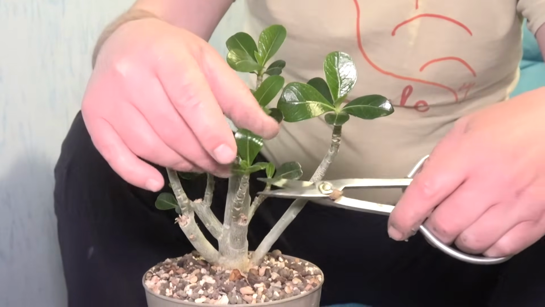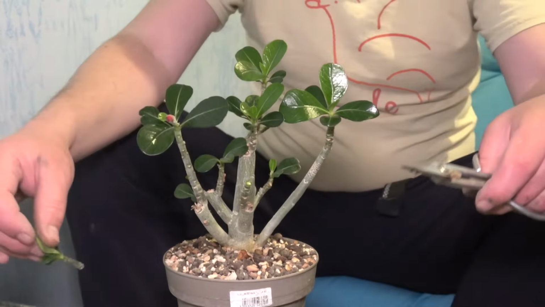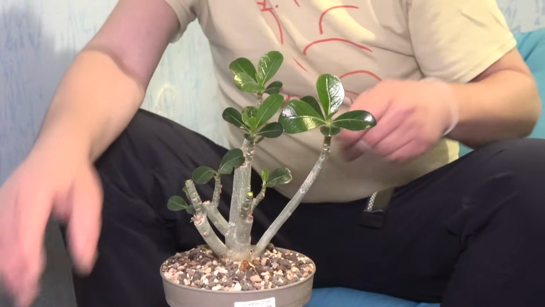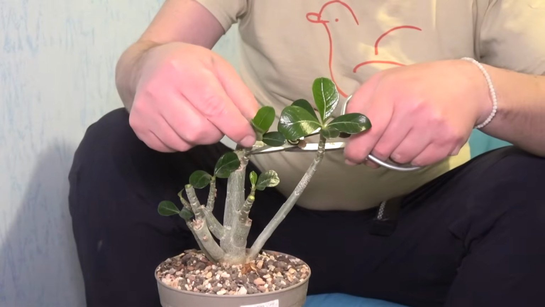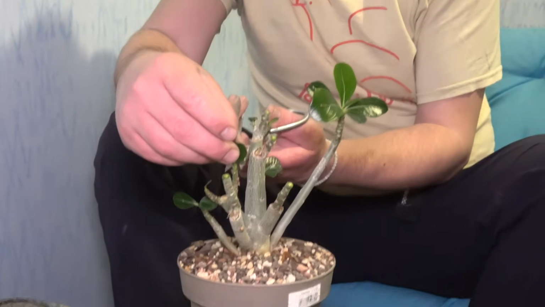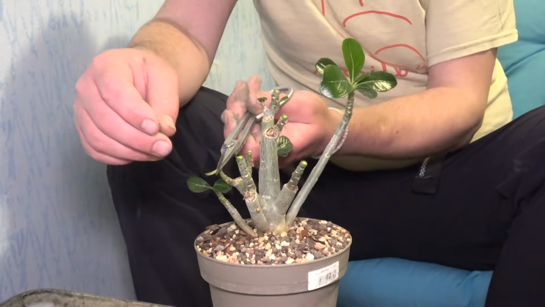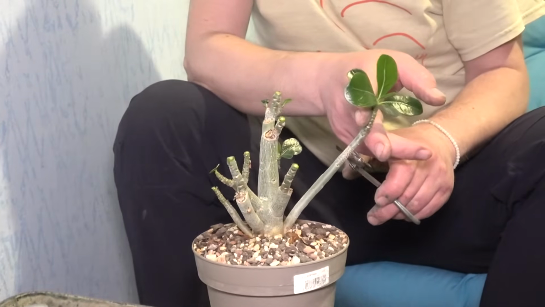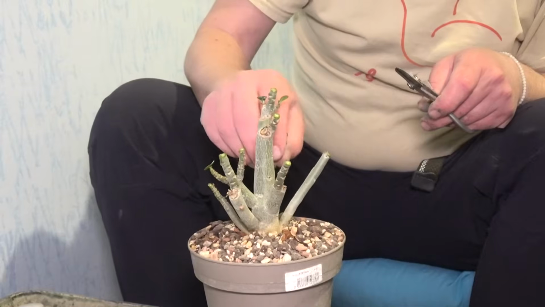So I will just cut the branches a bit so I can get my ramification again. I will cut the top a bit more. I will cut the leaves. And this is kind of too long, so I will cut up to here.